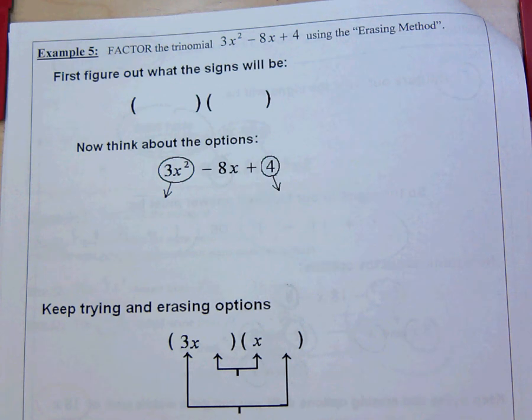Okay. All right. Where's the 3x squared come from? Write it down. A 3x and a what? X. Yep, so 3x and x. Which is why I did that, right? Now, write down where's the 4 going to come from. Just write it here. A 1 times a what? A 1 times a 4. Right? Write 1 times 4. Or else a what? 2 times 2.